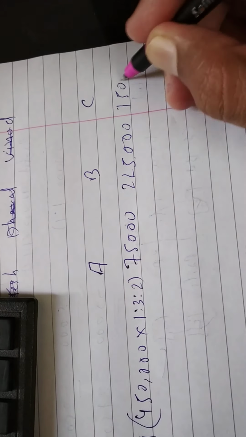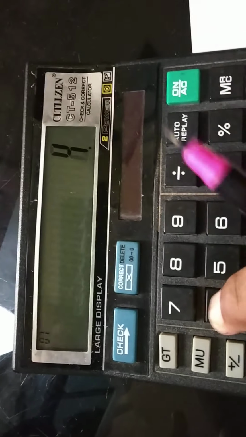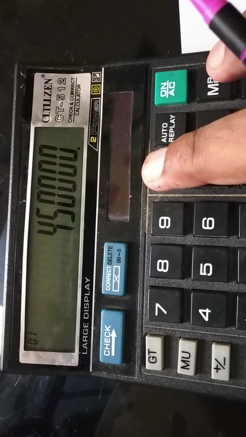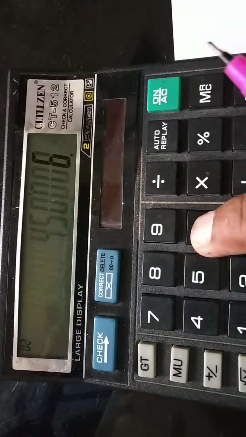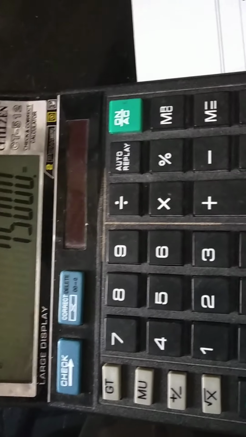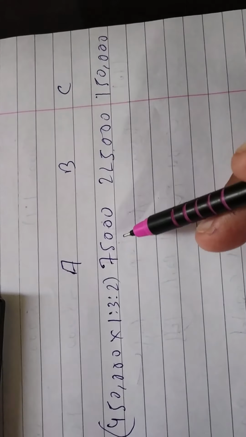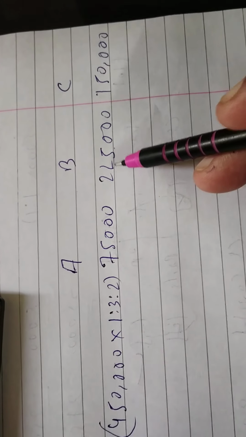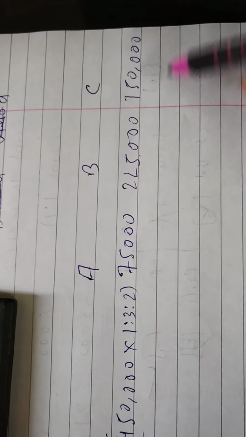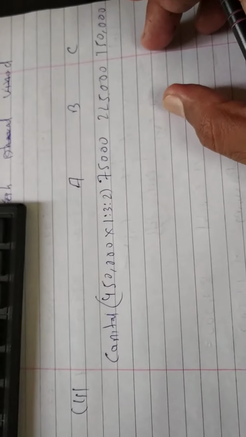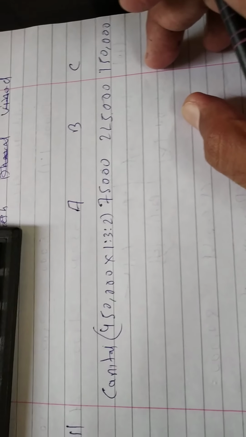So 4,50,000 divided by 6 is 75,000. So 75 ones are 75, 75 threes are 2,25,000, and 75 twos are 1,50,000. These are the capitals of A, B and C.